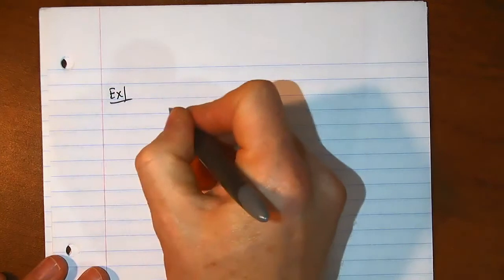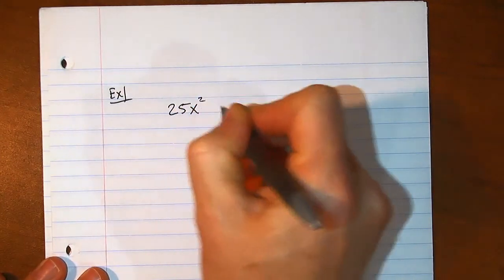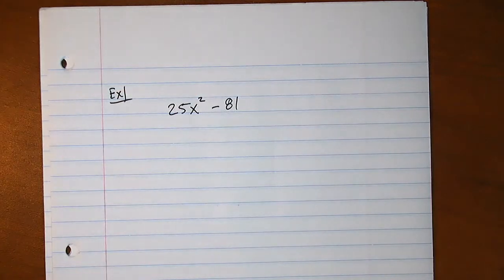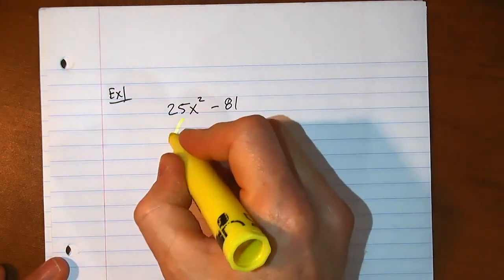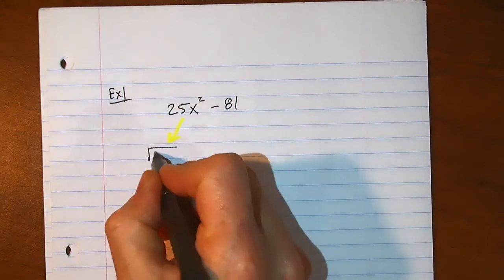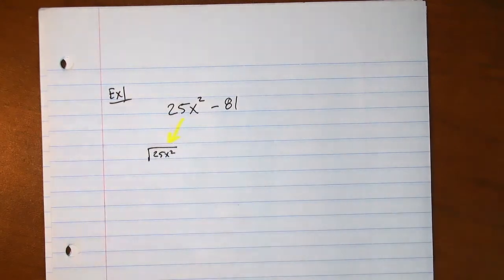Here's example number 1. In our first example, we're going to take 25x squared minus 81 and factor that. Okay, so in our pattern, what we've said is we want to recognize that this came from squaring the first thing in our conjugate pairs. So to unsquare it, I'm going to do the square root of that thing.